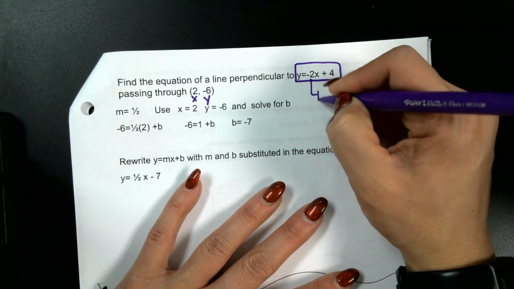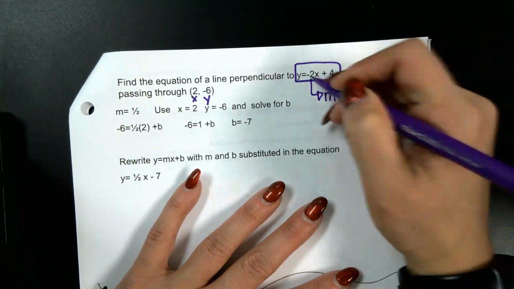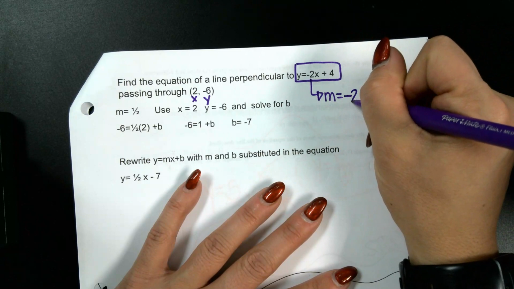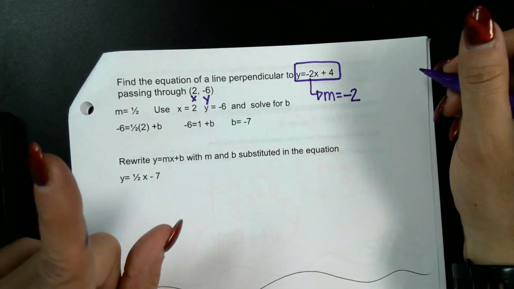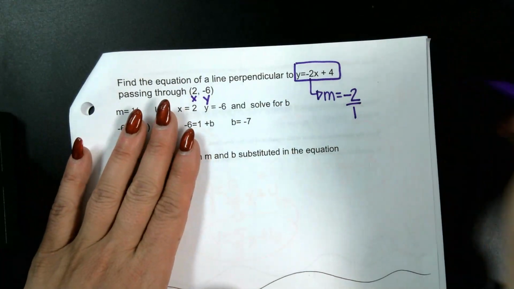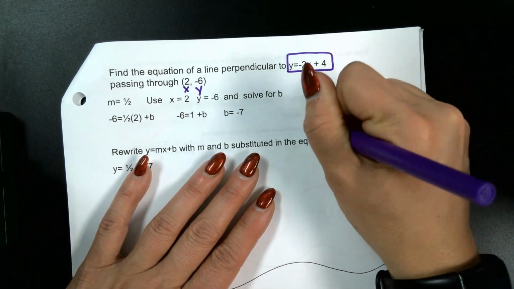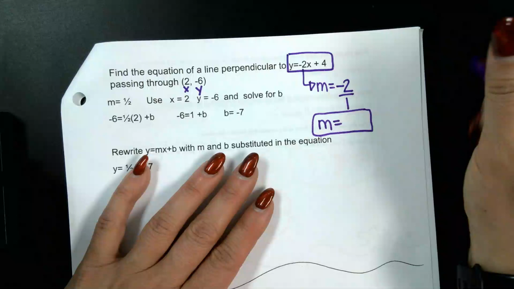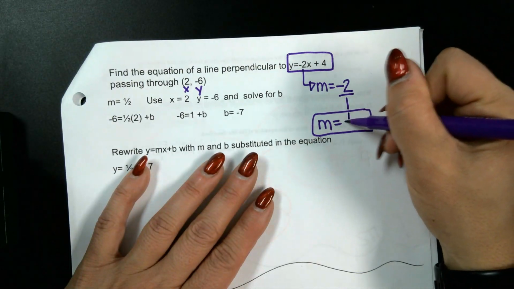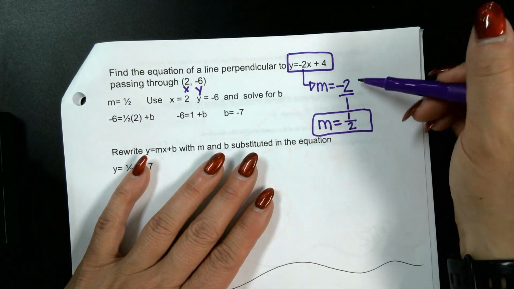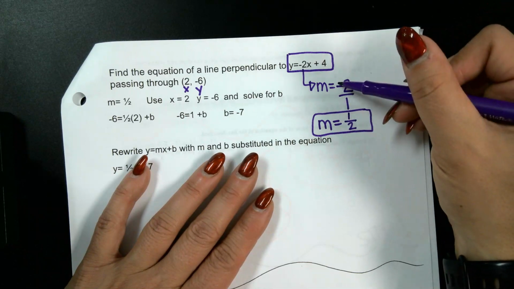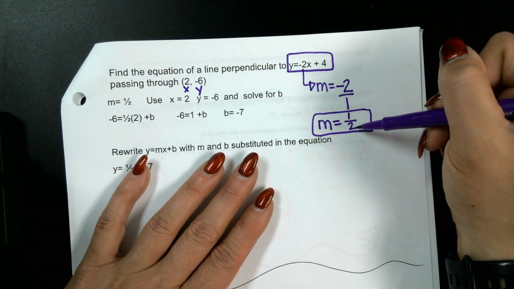We need to identify the slope. So the original slope looks like it was negative 2. That was the original one. So I'd stick a 1 underneath it. Now what is the slope going to be that we're going to use for perpendicular? 1 over 2. We'd flip it, and it was negative, so I just turned it positive.